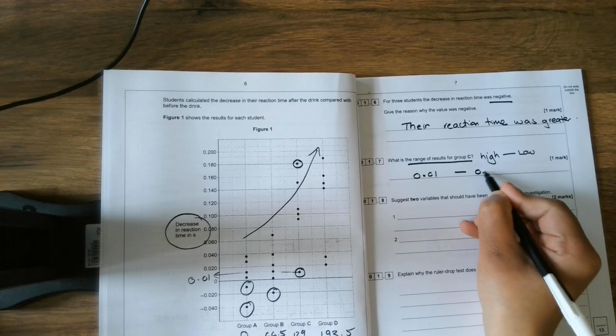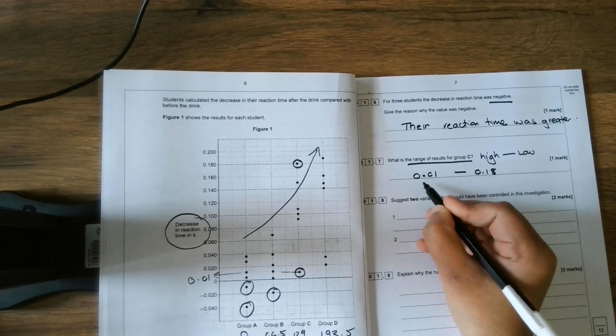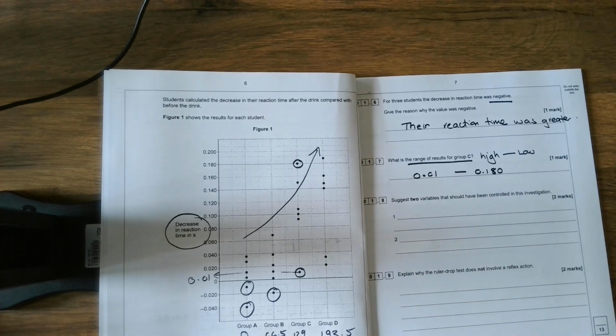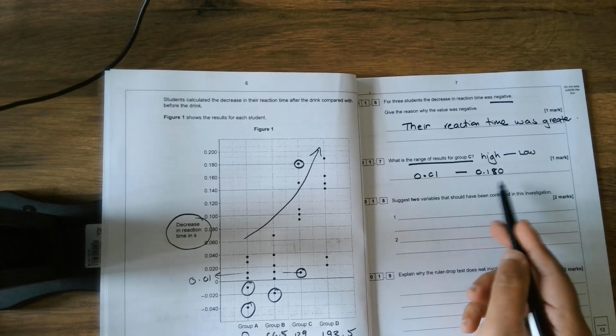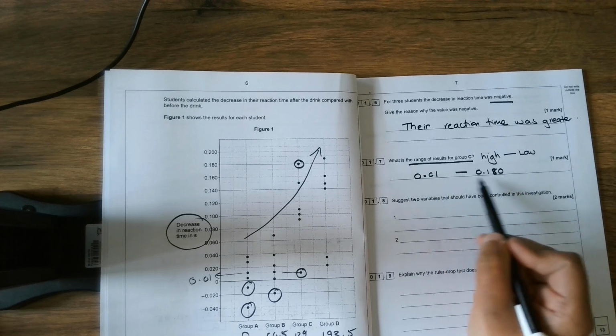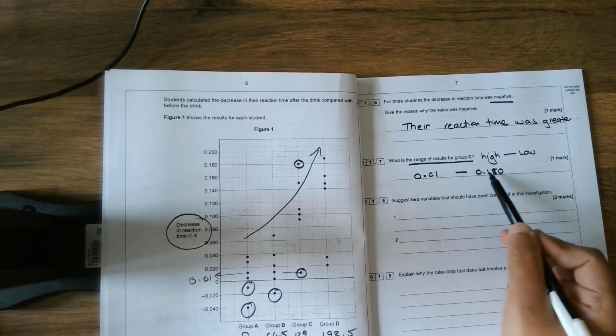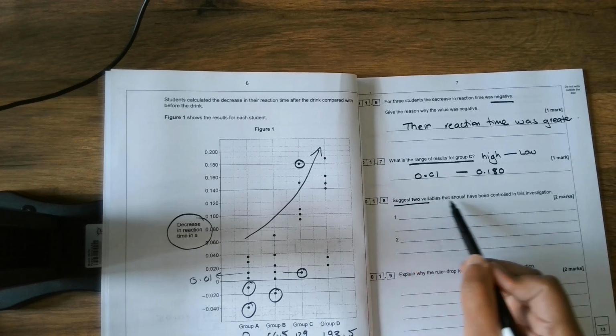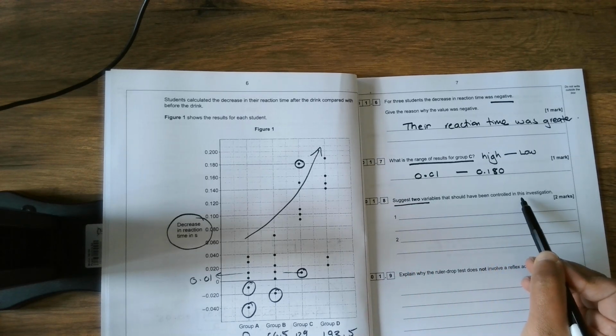So my range is 0.01 to 0.18. You can leave it like that, or you can work out the difference. So put that in your calculator and you can work out the difference, or you can just leave it like that. Suggest two variables that should have been controlled in this investigation.